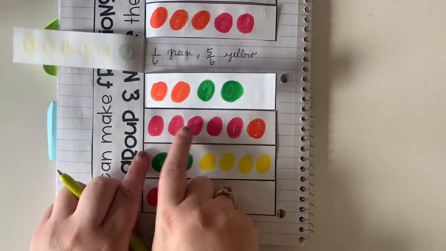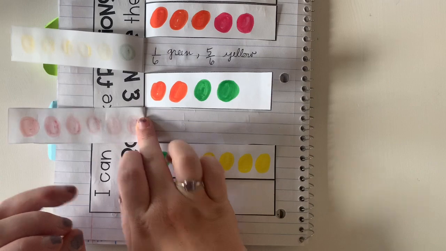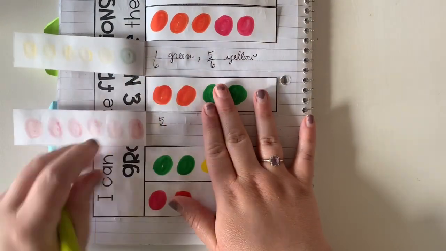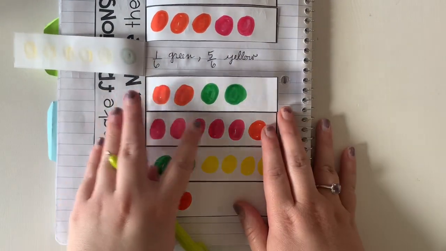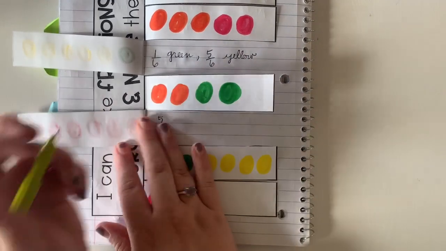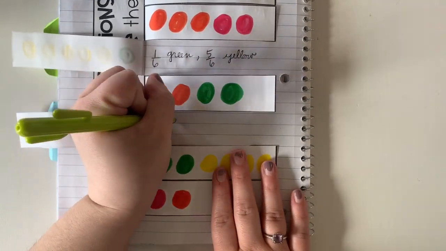Now here I have 1, 2, 3, 4, 5 out of 1, 2, 3, 4, 5, 6. 5 out of 6 are pink.